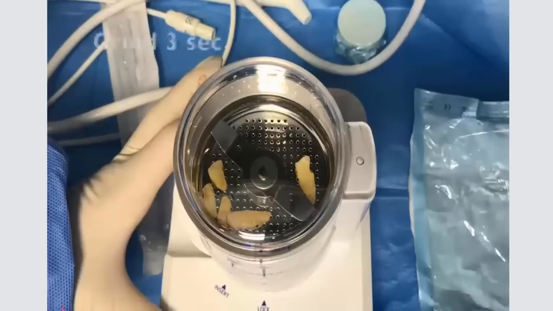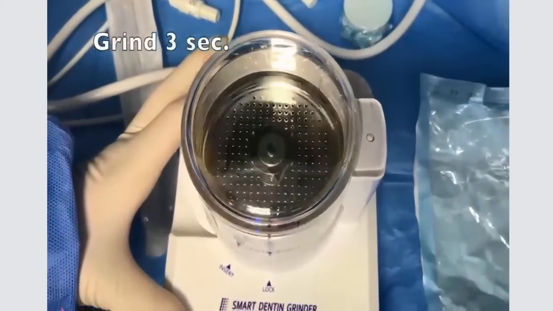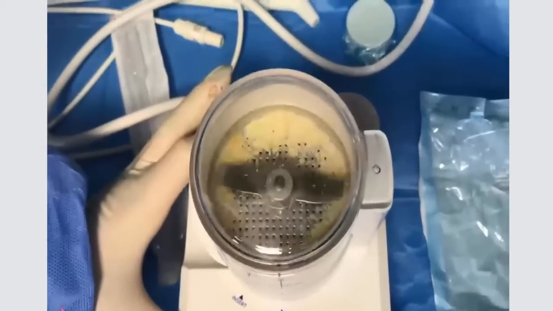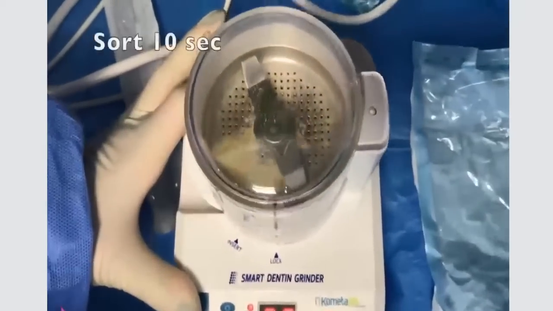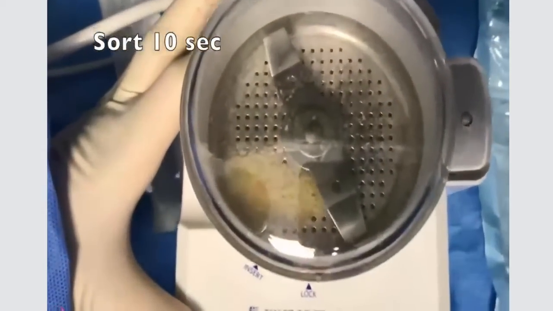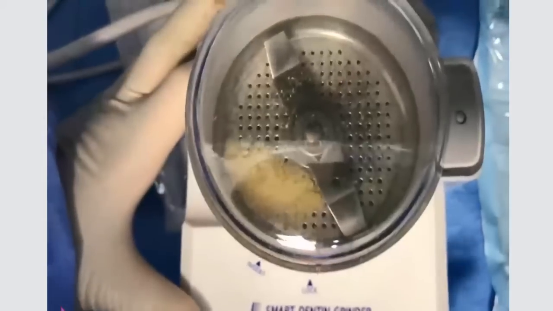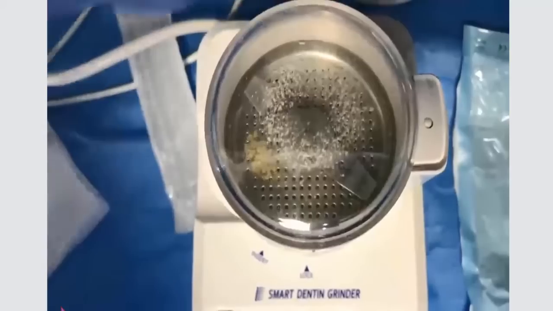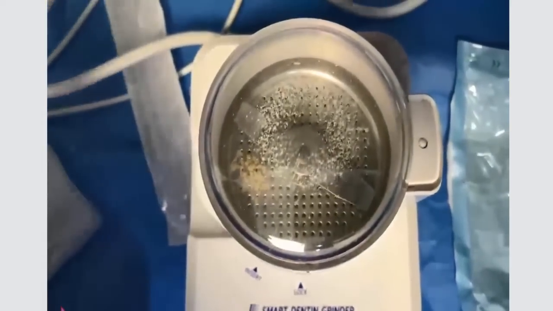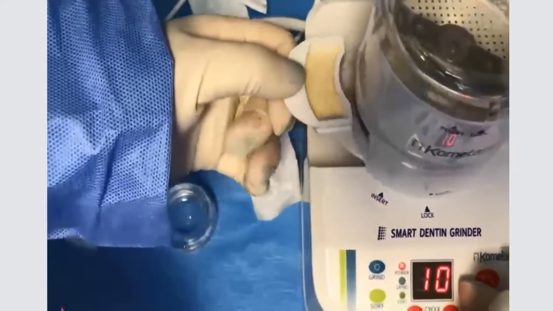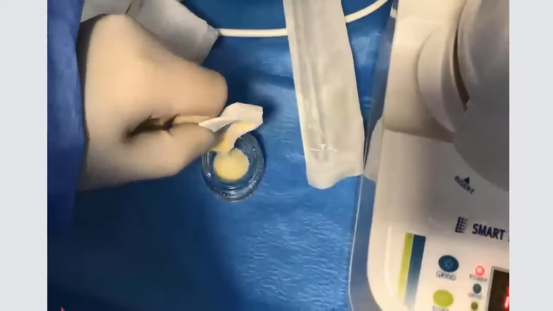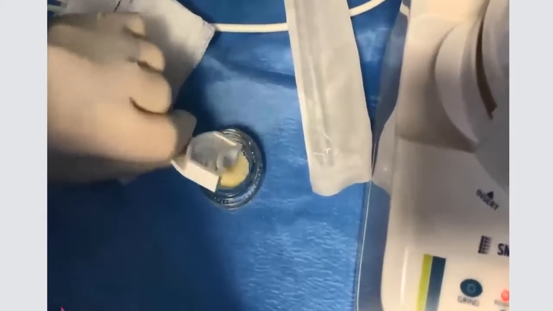So we have this dentin grinder, and we'll go ahead and spin the root in the grinder. It's kind of like an enamel, dentin, cementum blender. We do that for 3 seconds to grind it up, and we can sort it out. You can see we'll just push it around a little bit to get it through the holes. Once we're done with that, we can remove it from the cartridge, and you can see just how much bone 3 teeth can make that we just ground up in that video.